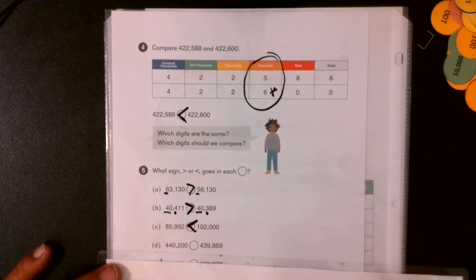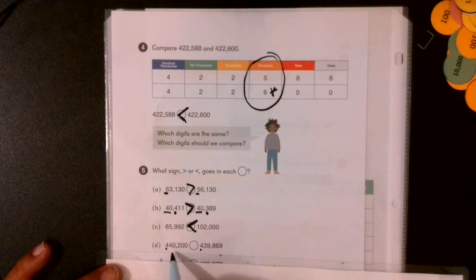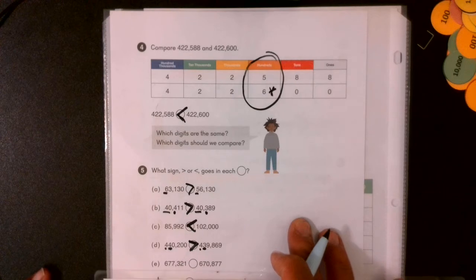Okay, so let's look at D. We're going to do this real quick. What do we have? 4 and 4 are the same, the 100,000s. Now we're going to compare what? The 10,000s. There's 4 here, and there's 3 here. Which one's bigger? The 4. Alligator eats the bigger one.